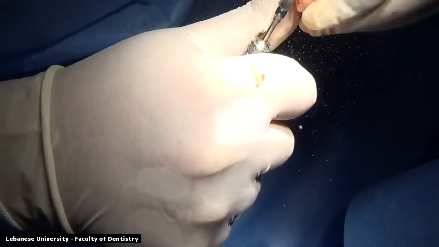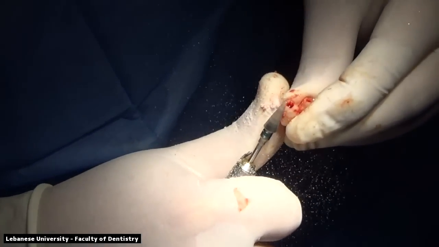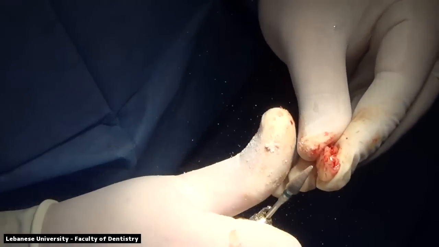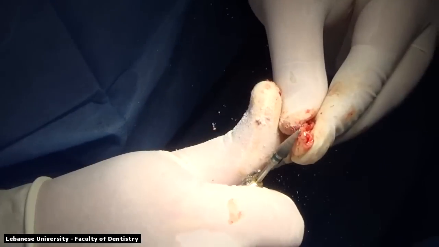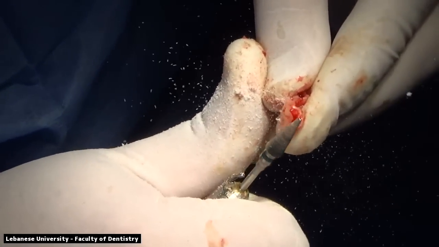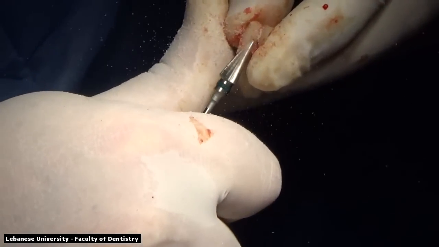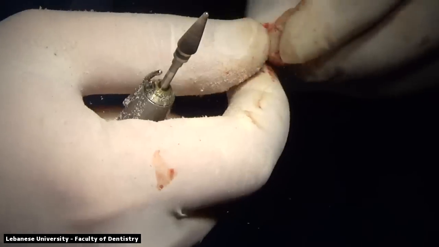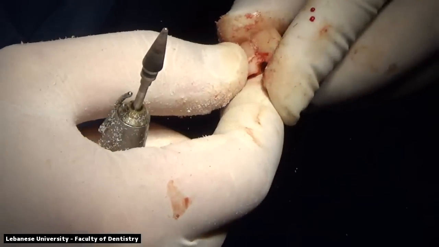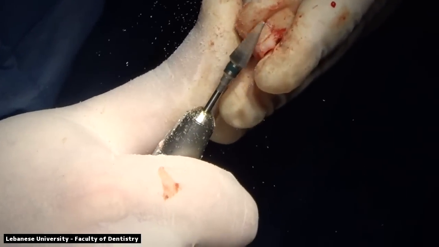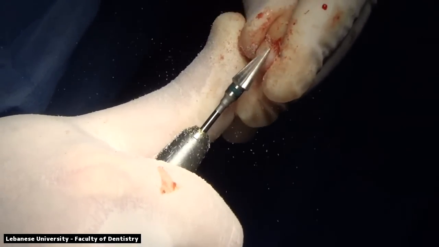So what we're doing right now is adjusting the margins and the finishing of the temporary restorations, removing any excess acrylic resin that is present, making the provisionals as smooth and as flush as possible. This will help with the adaptation of the soft tissue and prevent any bone resorption.